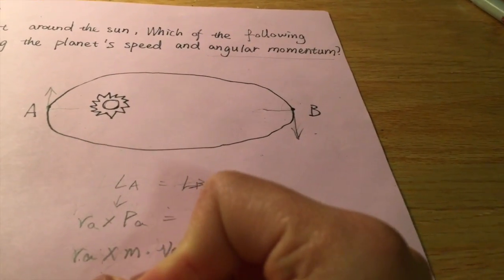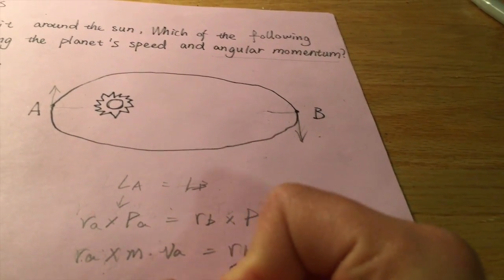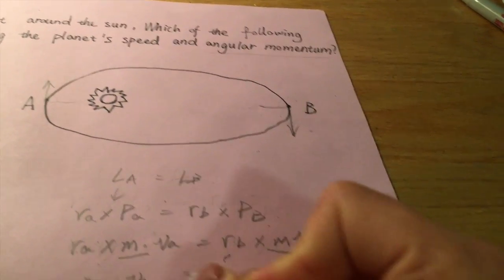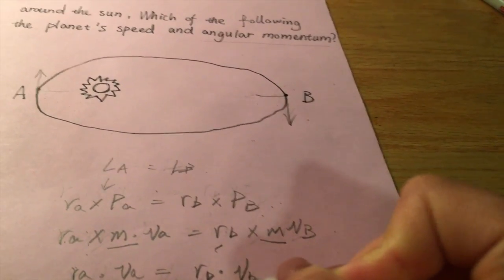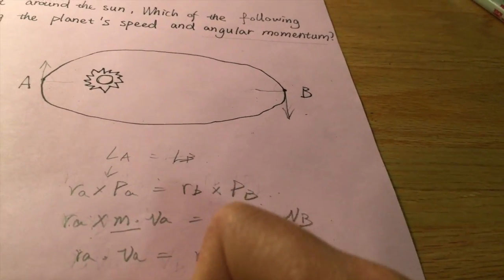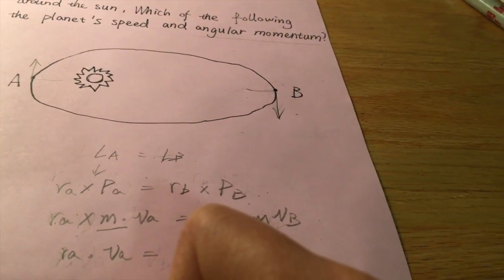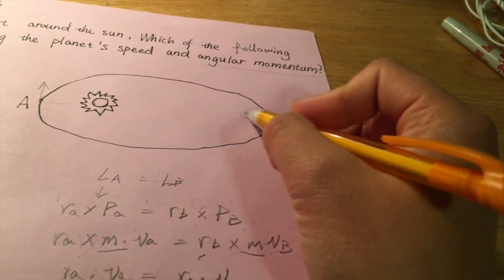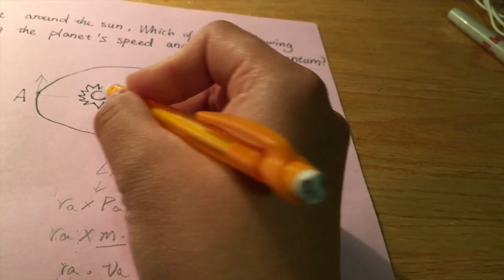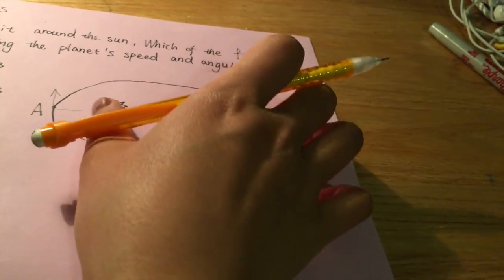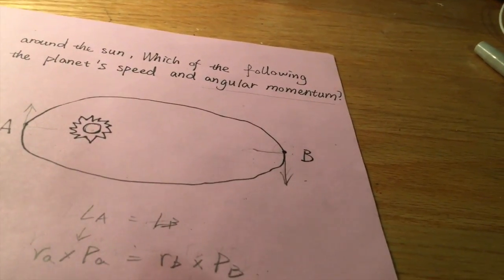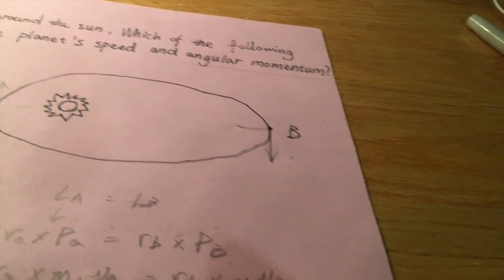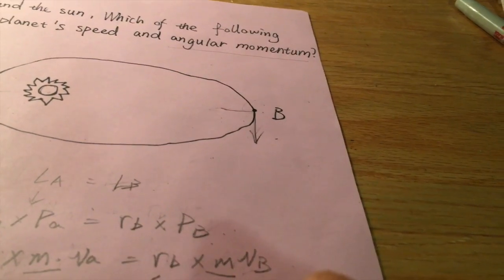So we can write it as r_A times v_A, m is the same, equals r_B times v_B. Since the radial distance between the Sun and B is obviously larger than A to the Sun, the velocity at A is much bigger than the velocity at B, and we choose A.